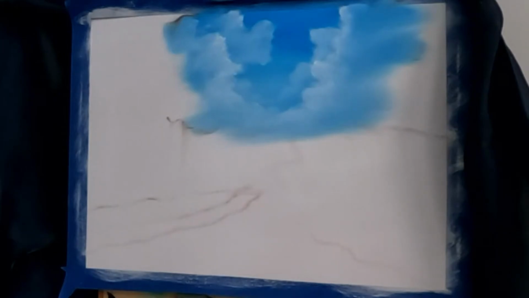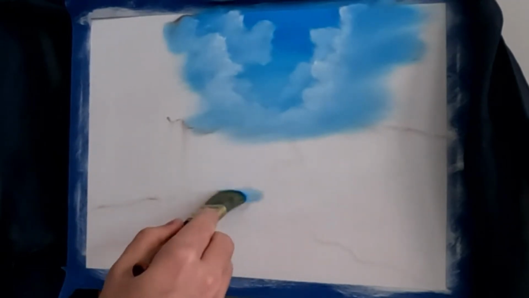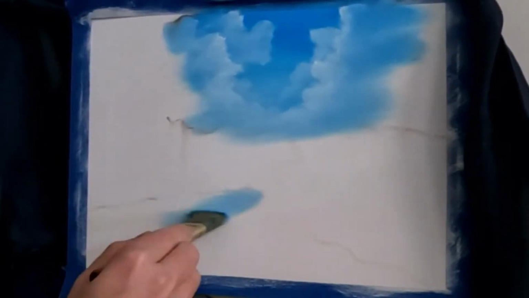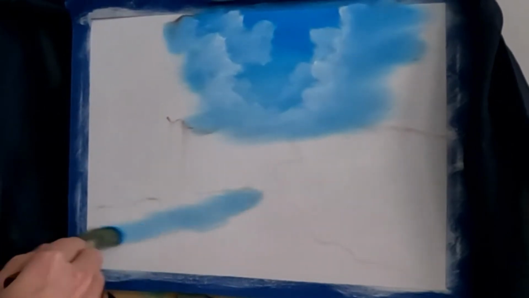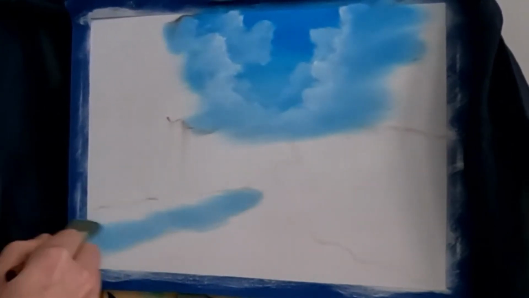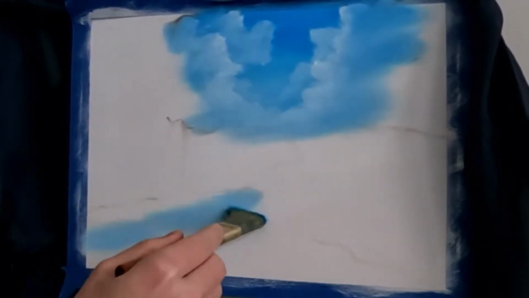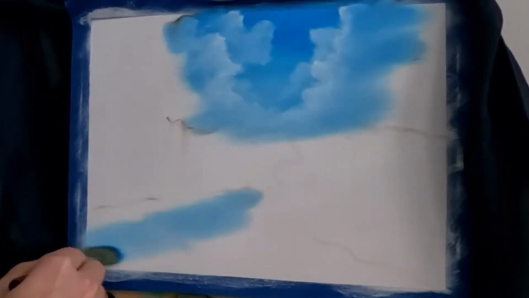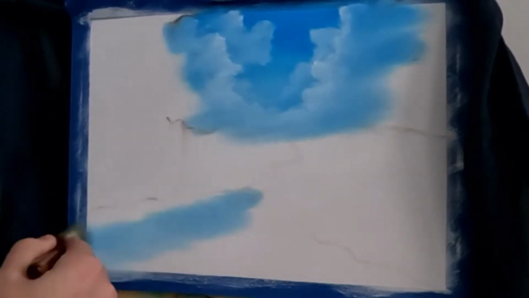I'm trying to think what I want to do next. I'll probably just put in my other tree line down here, the further back ones. I should put in some blue here first for this. Just before I get too far into it. I want some blue wherever our river ends up being.